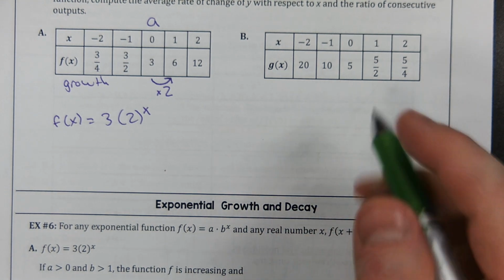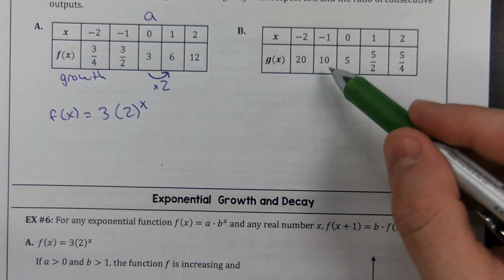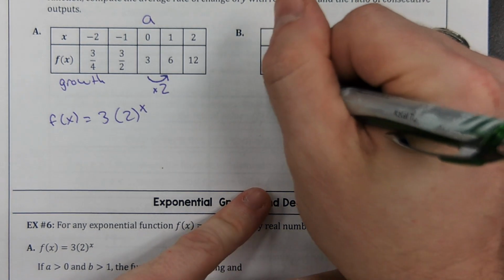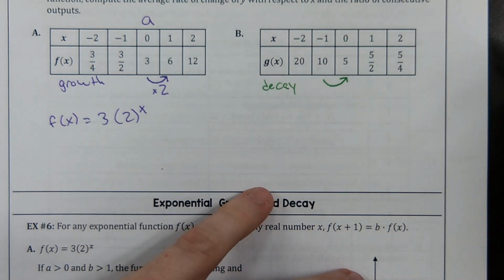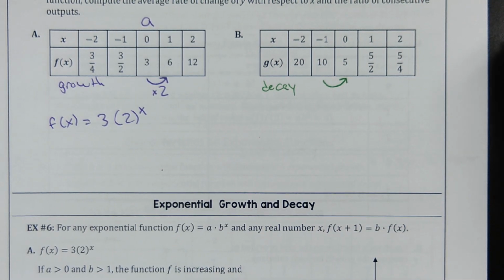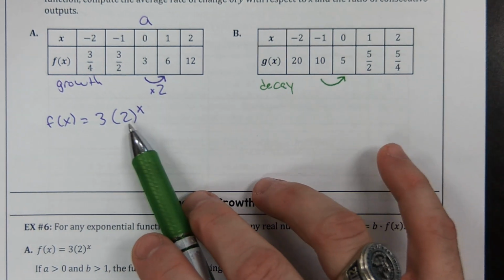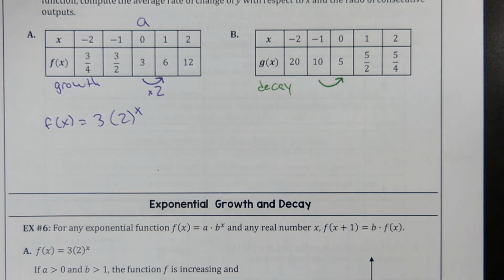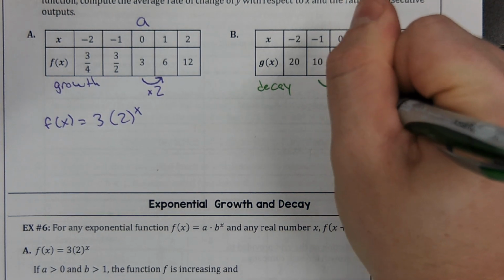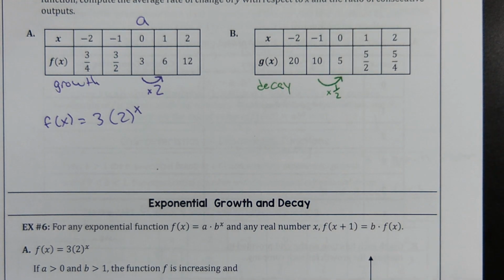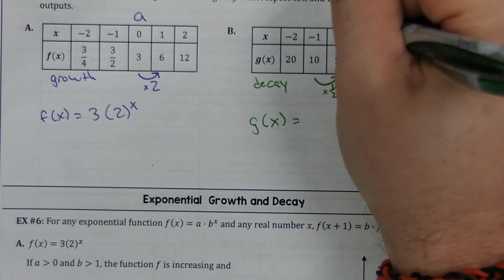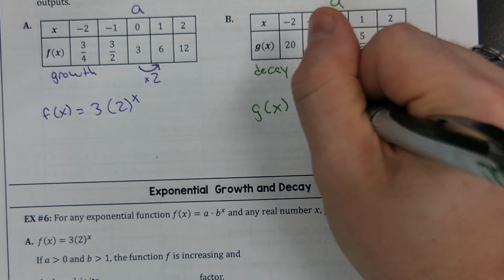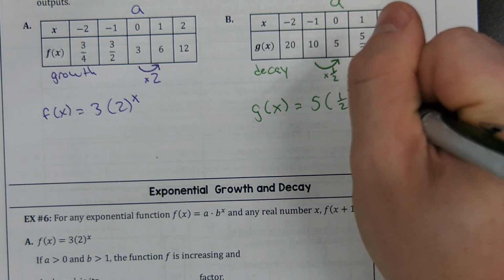These numbers are getting smaller, and they do represent a geometric sequence. And we're clearly doing what to these numbers? We're dividing by 2. However, because it has to be set up as a multiplication, what are we multiplying by? 1/2. This exponential decay function will be initial value a of 5 times 1/2 to the x.